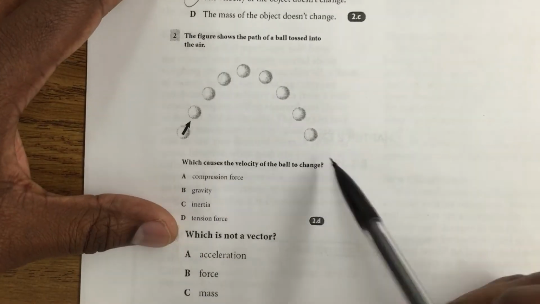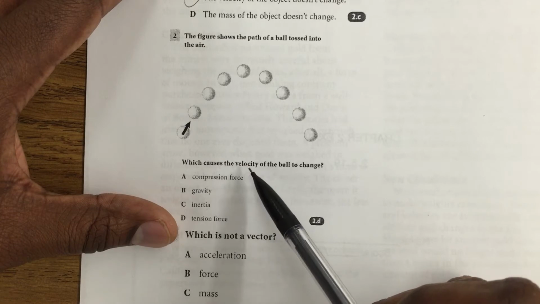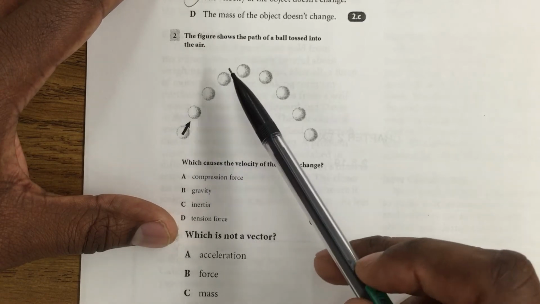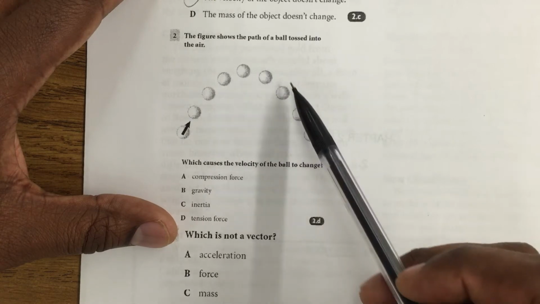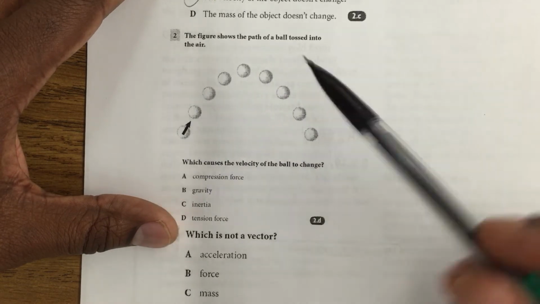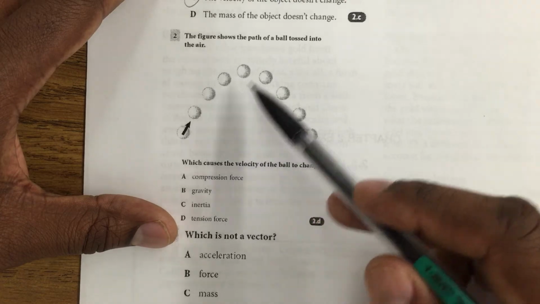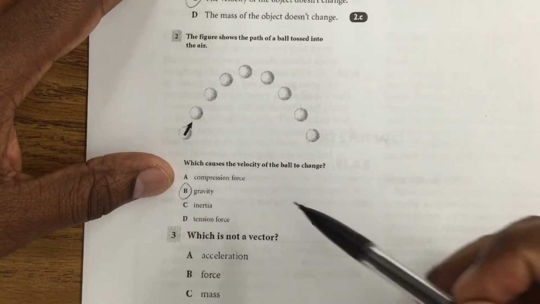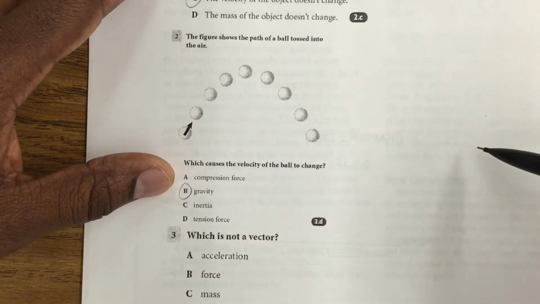It says, what caused the velocity of this ball to change? Remember, velocity is speed and direction. Okay, and so this ball comes up here. You toss a ball, you've seen this before, eventually comes back down. So what's changing is the direction of the ball, and the force that is causing it to change is gravity. Okay, that's why it doesn't keep moving in a straight line at a constant speed.